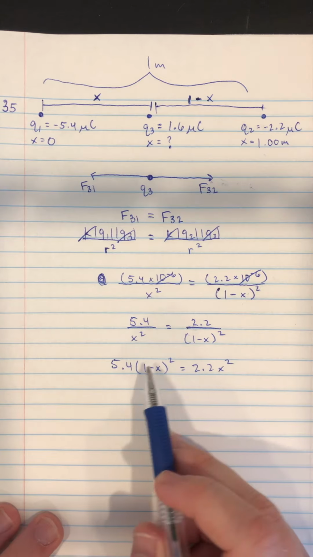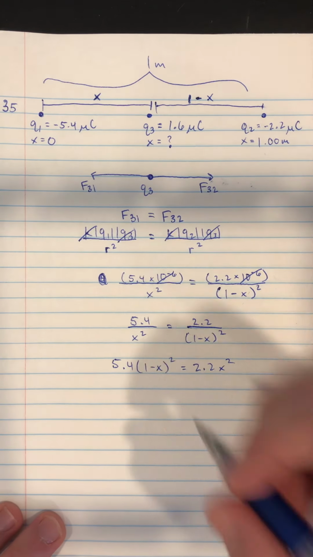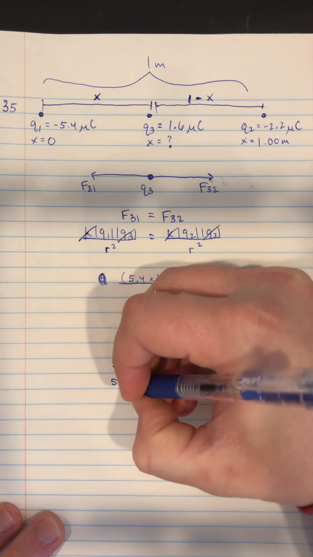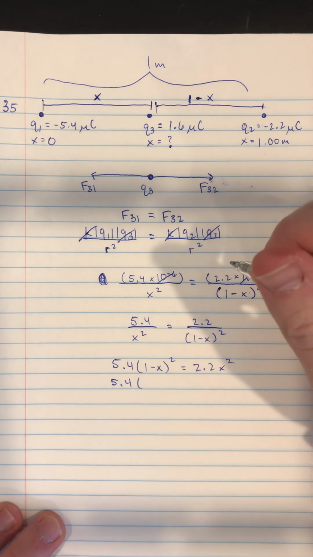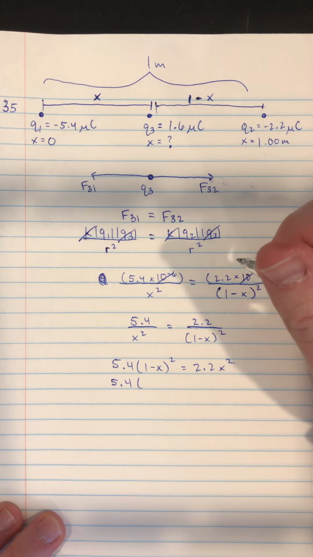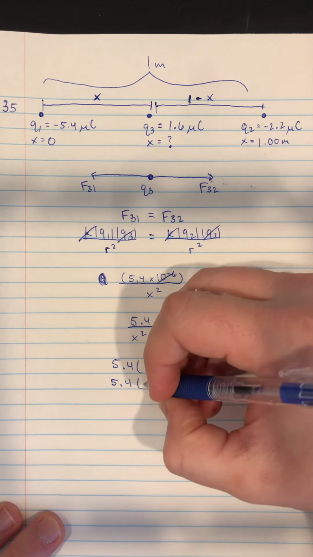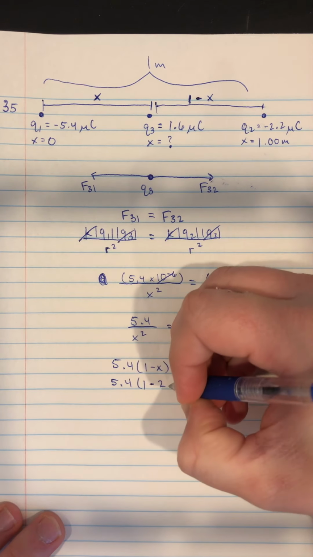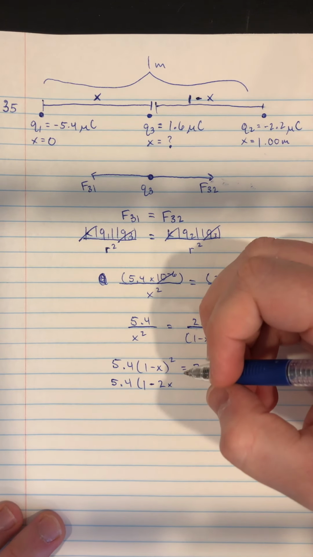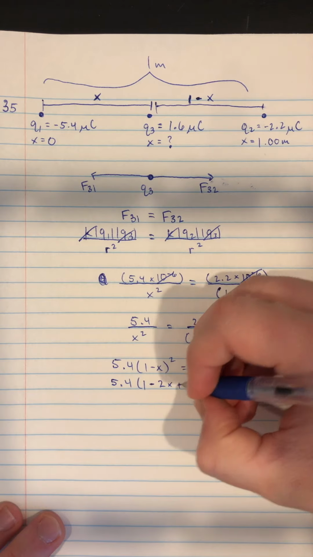So we should probably multiply out the 1 minus x squared. So we get 5.4 times, what do we get? 1 minus 2x plus x squared.